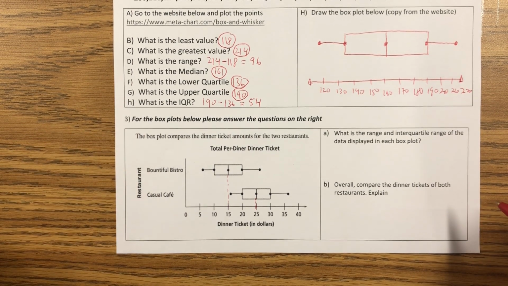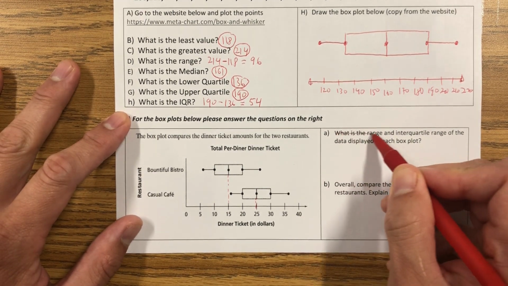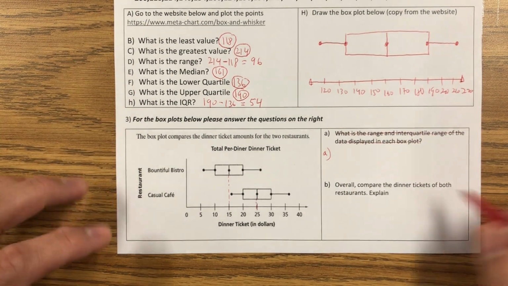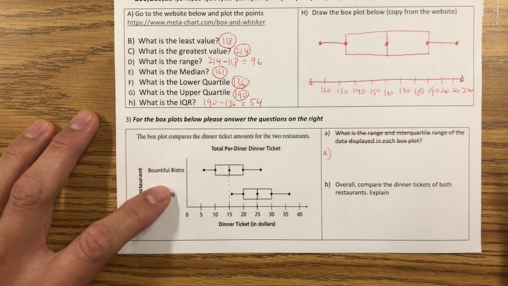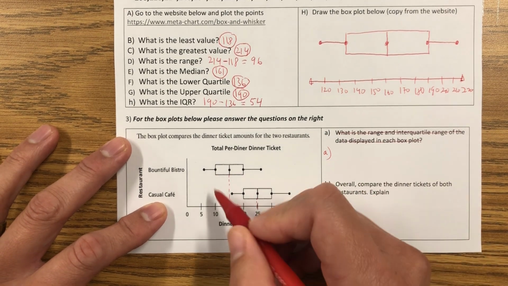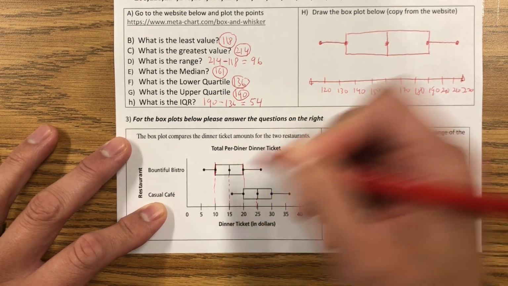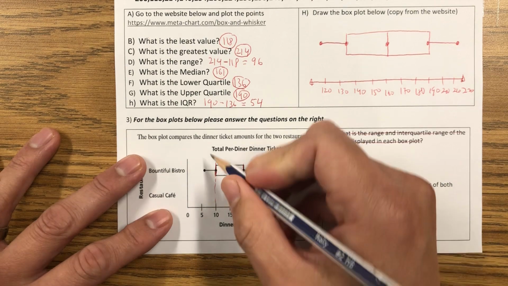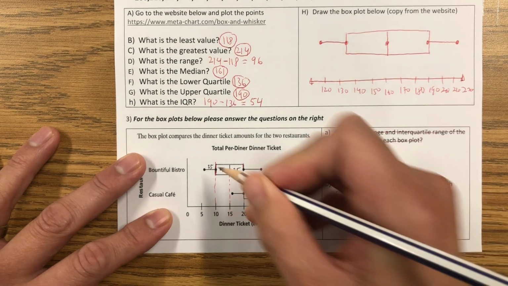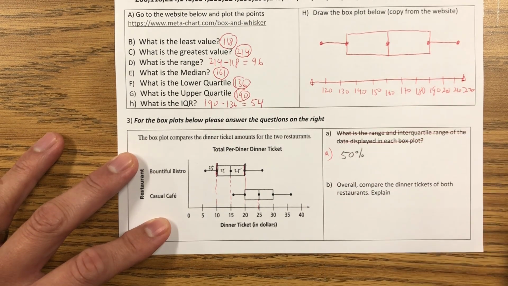All right, let's see here. You know what, for A, you can have a different worksheet, so I'm gonna cross this out real fast, okay? So let's just use a different number, all right? So for A, I believe they're asking you, for Beautiful Bistro, what is the percentage from $10 to $20. So basically, what's between here and here, okay? Now, before you do that, you gotta always make sure you understand that each one of these is 25%, 25%, 25%, 25%, okay? So from here to here, that's 50% of the ticket.